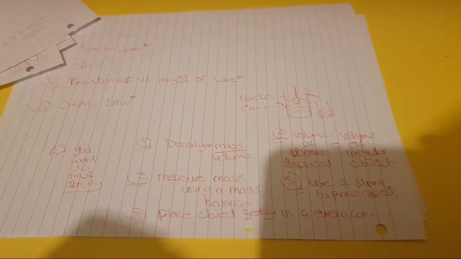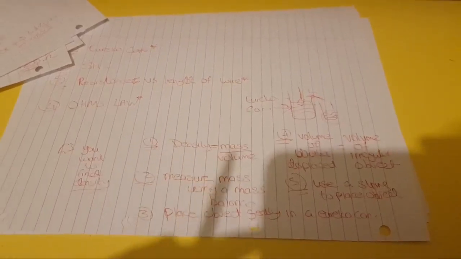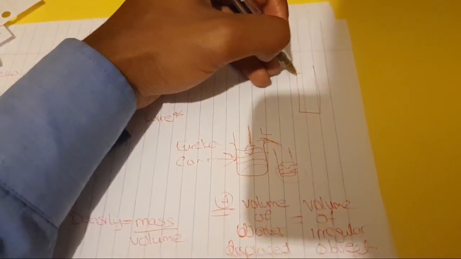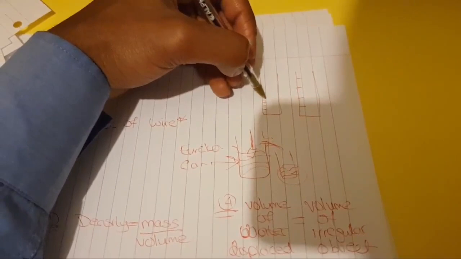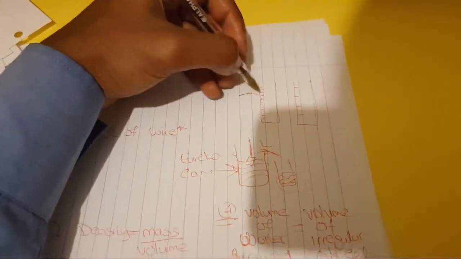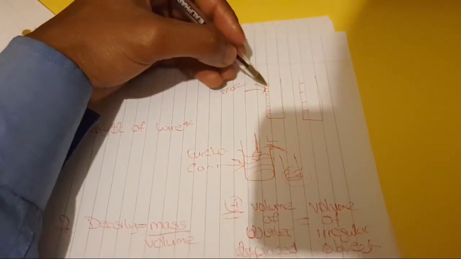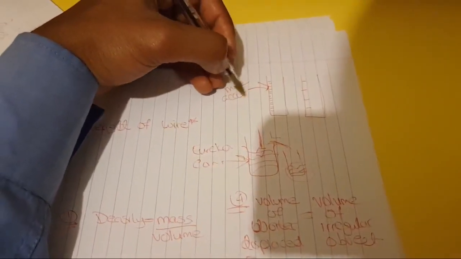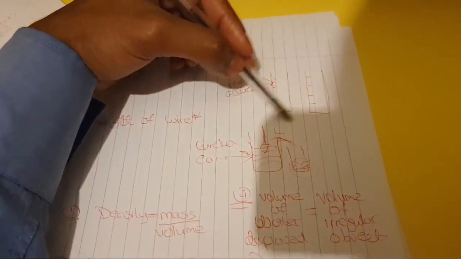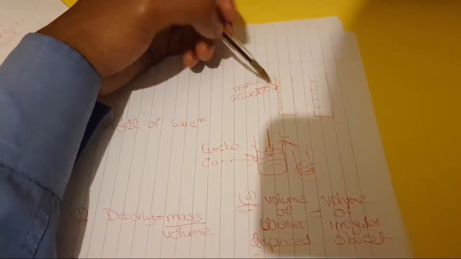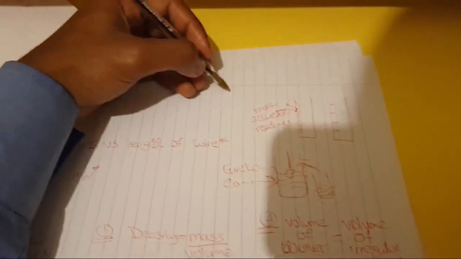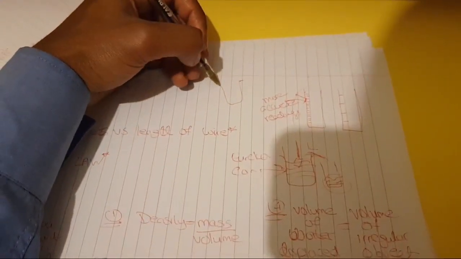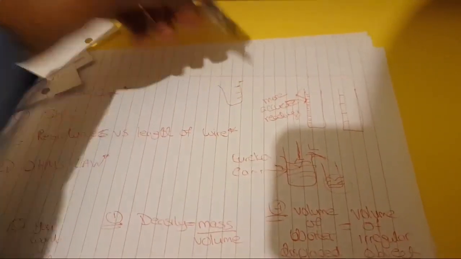So if you use a more sensitive mass balance, if you use a measuring cylinder. I can give you guys a scenario. Say you have two cylinders, one that has increments like that and another one that has increments like this, right? We all know this one will produce more accurate results because it has more increments. So you just need to mention stuff like that. Use a measuring cylinder that has more increments, which will give more accurate readings, as opposed to a beaker, which we all know has like one, two, three, which is pretty terrible.